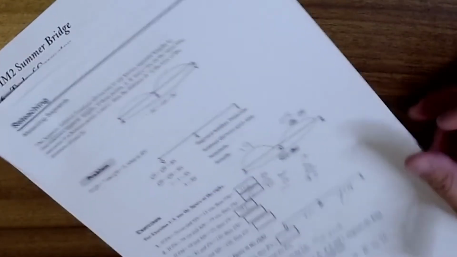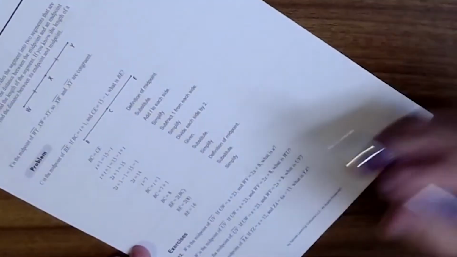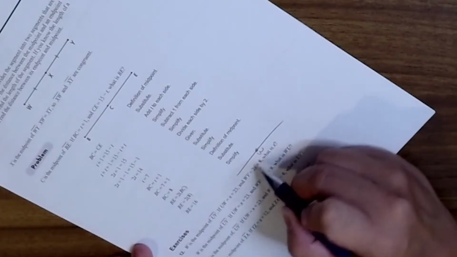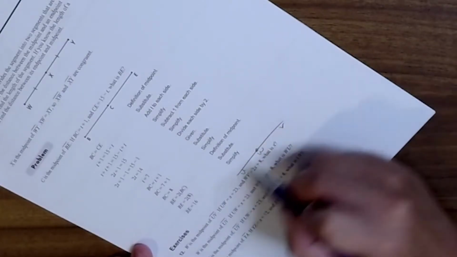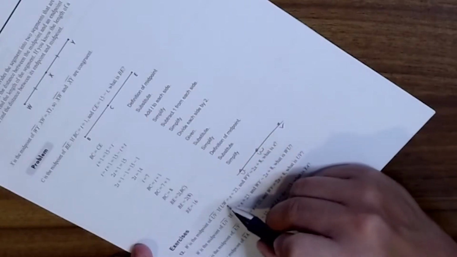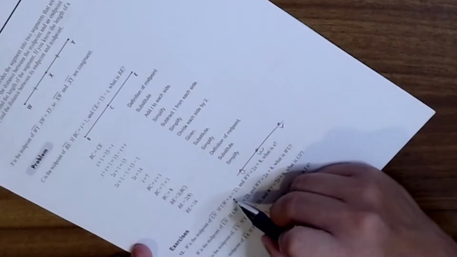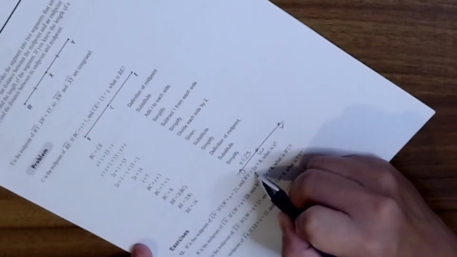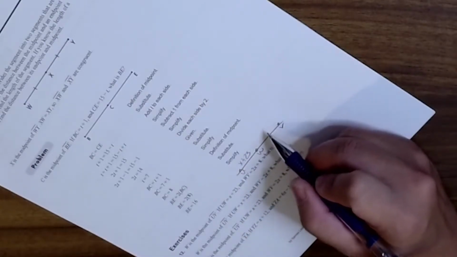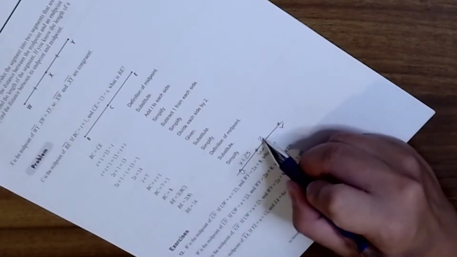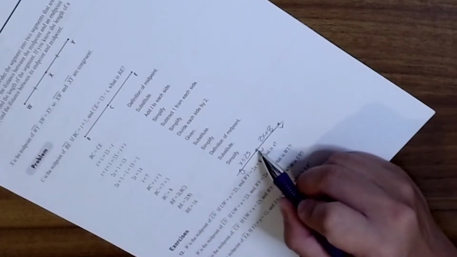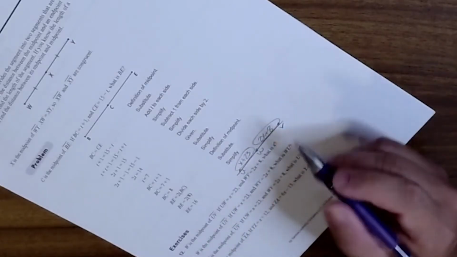Looking at midpoints here, if I have U to V and W is the midpoint, and U to W is X plus 23 and W to V is 2X plus 8, and W is the midpoint, then that means that these two are equal to each other.